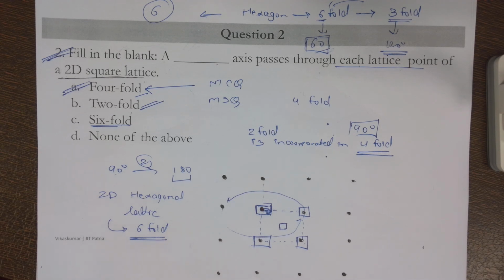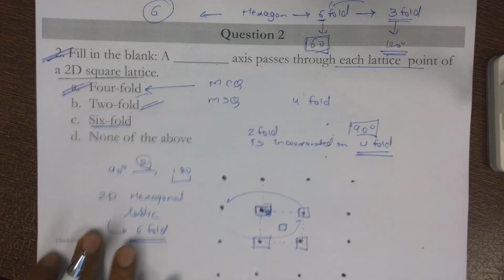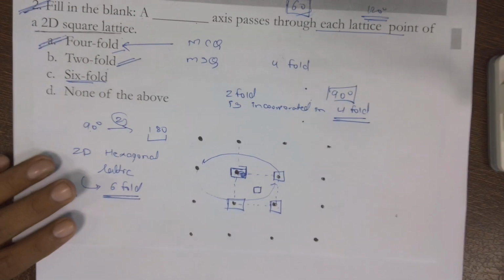See, when we are talking about the symmetry, silicon diamond. Just a minute. Whenever we talk about the symmetry, a lot of visualization will be required. You have to imagine a lot of things in your head. So the thing is that you just make your square lattice and see what kind of symmetry it will follow.